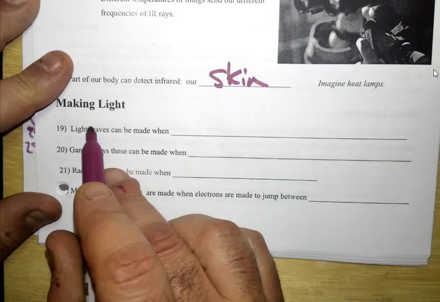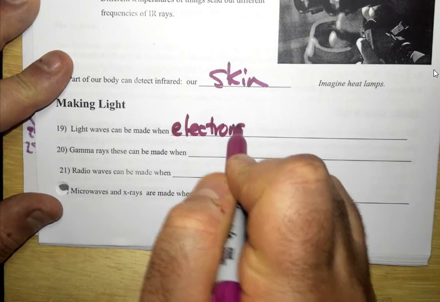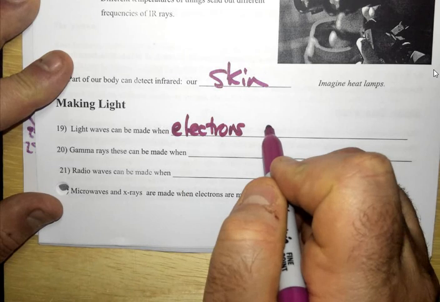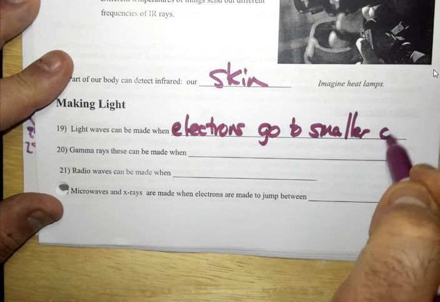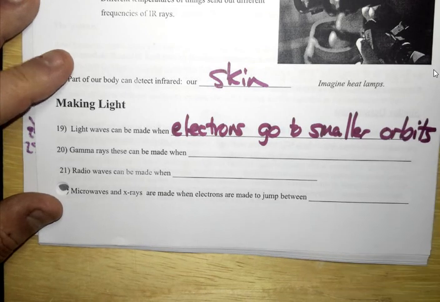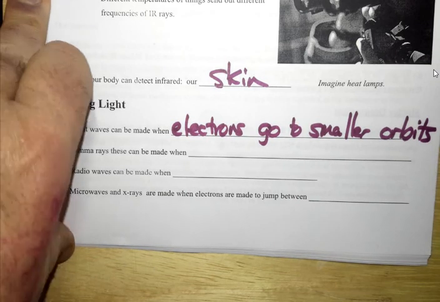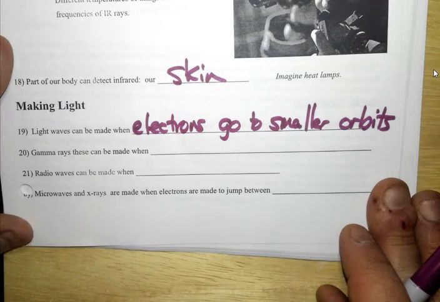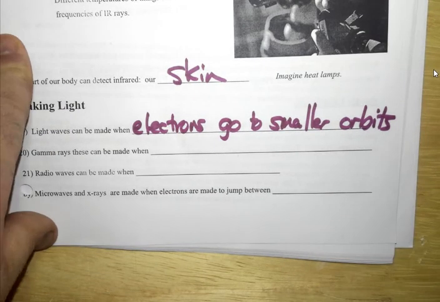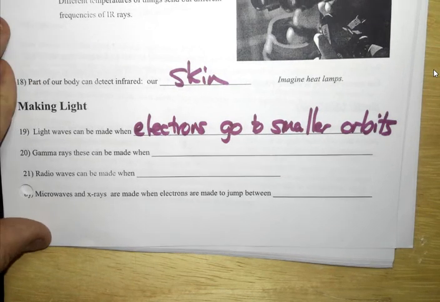Visible light waves can be made when electrons go to smaller orbits. Orbits that are far away from the nucleus have high energy. Orbits that are close to the nucleus have low energy. And so when you go from a high energy, high orbit to a low energy, low orbit, you've got to give off some of that extra energy. And that's given off as light waves.